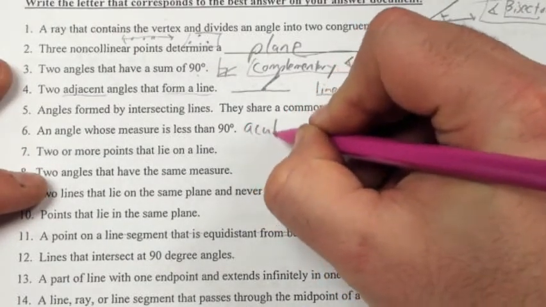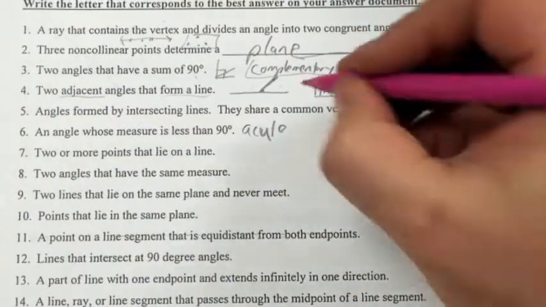All right, number 6, an angle whose measure is less than 90 degrees. Well, that one is one of our vocabulary words coming in from middle school. That is an acute angle.